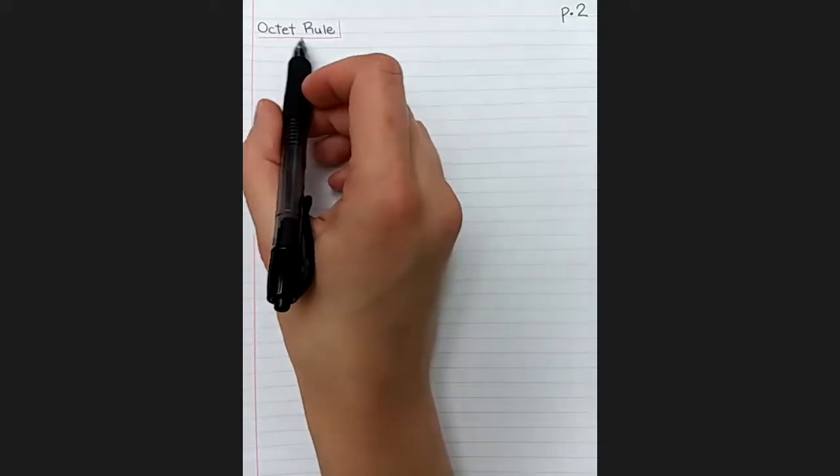So our octet rule will probably sound familiar. This is basically the noble gas configuration rule, that every atom is trying to obtain a noble gas configuration. We'll spell it out.